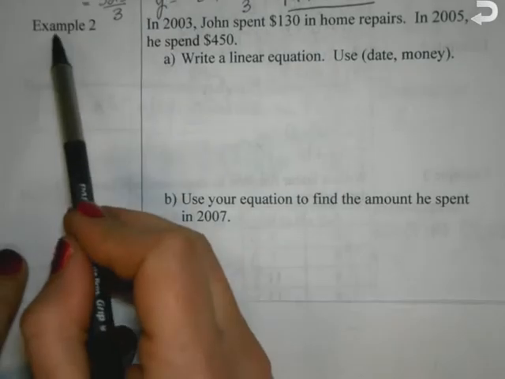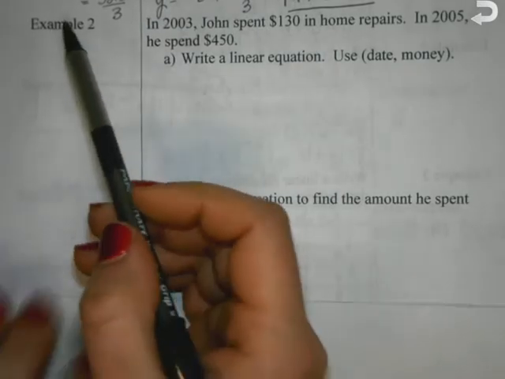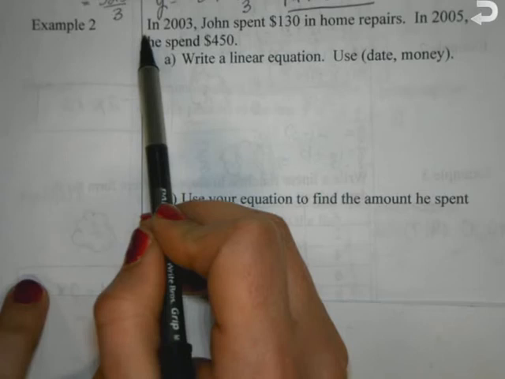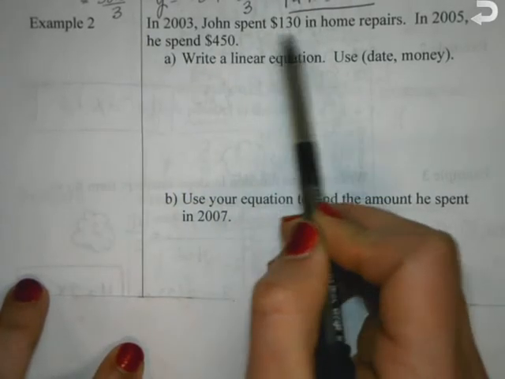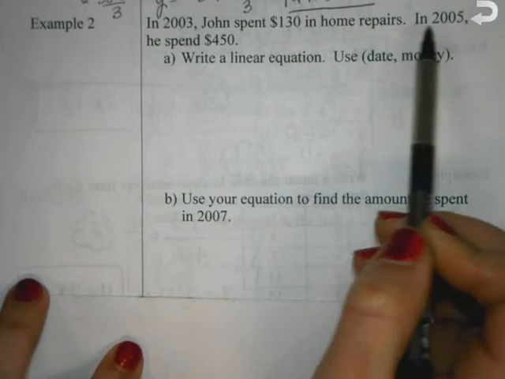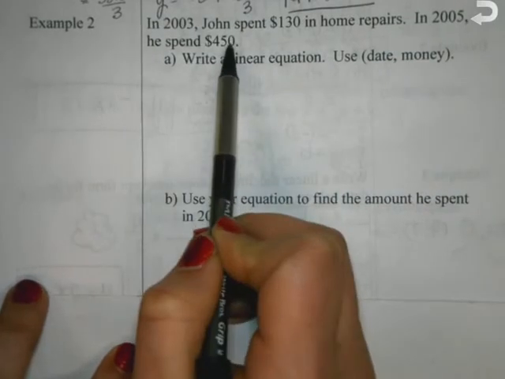Okay, number 2. In 2003, John spent $130 in home repairs. In 2005, he spent $450. Write a linear equation. Use date, comma, money.